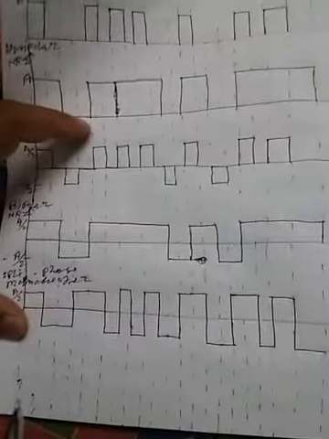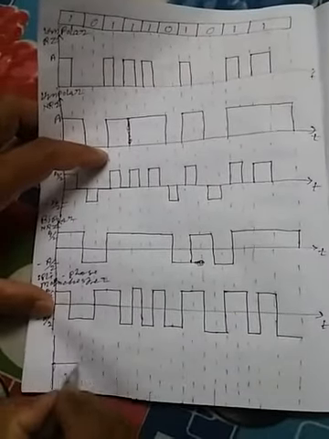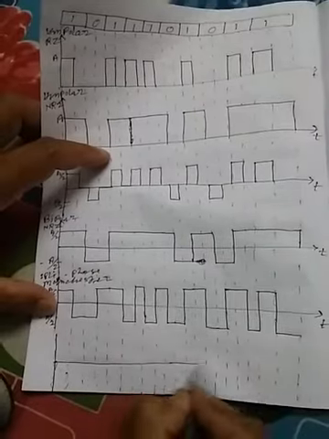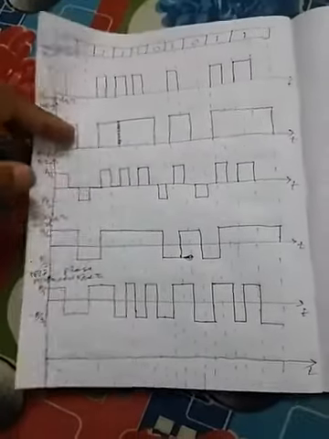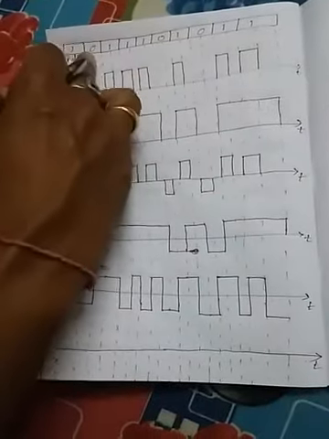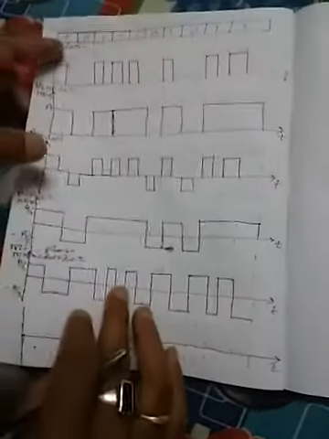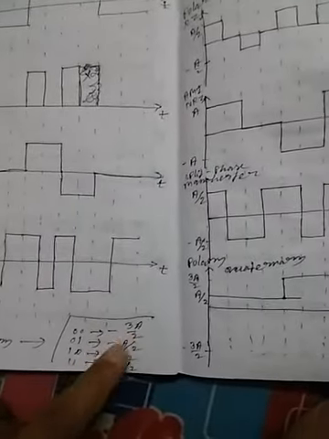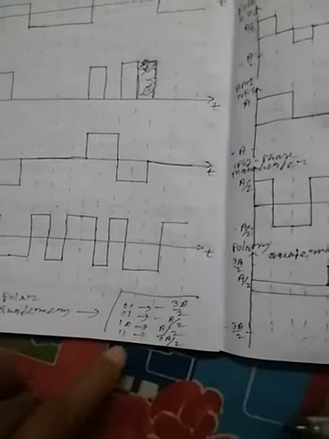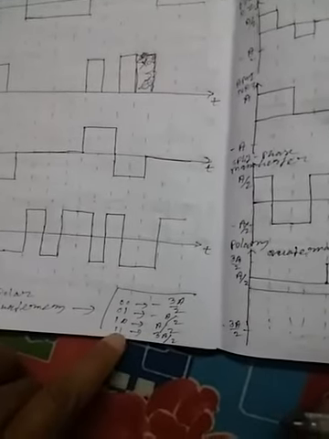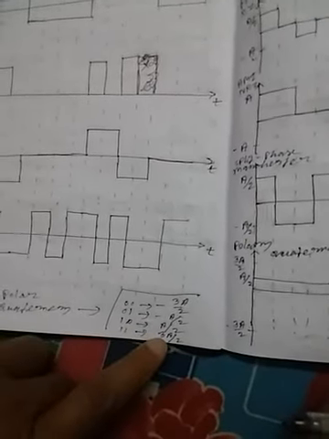Now the waveform is polar quaternary. As we know, in polar quaternary format, we have to take a combination of two bits. When the two bits are 0 0, the amplitude will be minus 3A by 2, when 0 1, minus A by 2, when 1 0, A by 2, and when the bits are 1 1, 3A by 2.